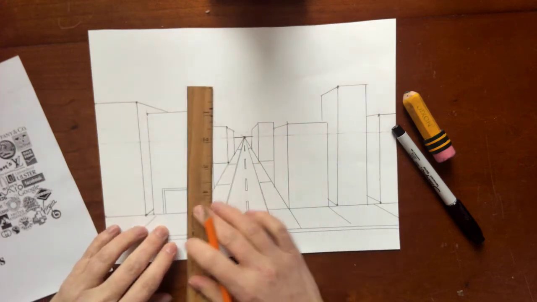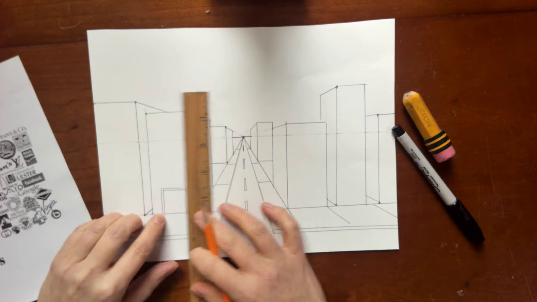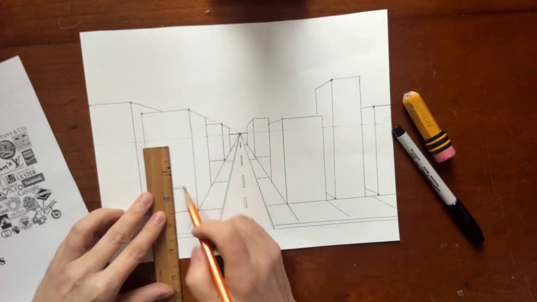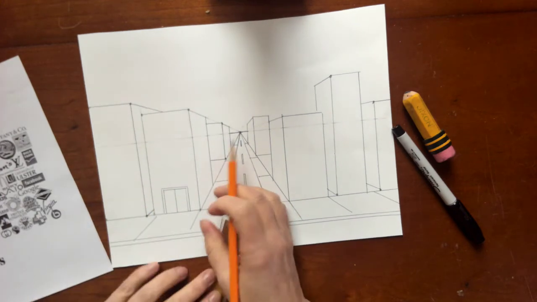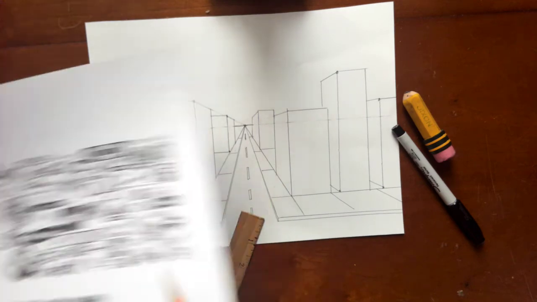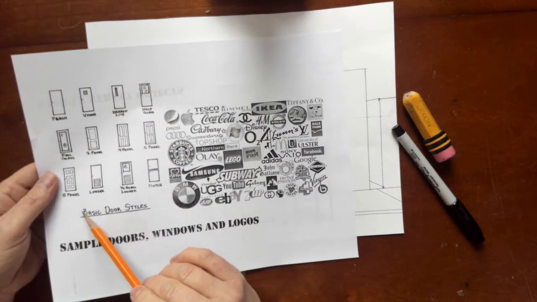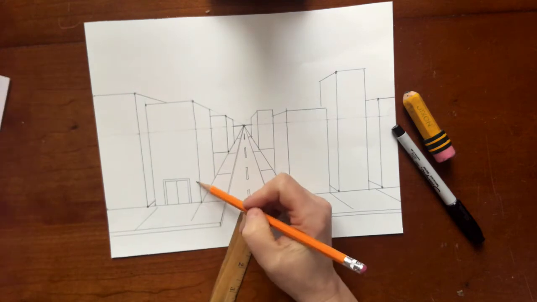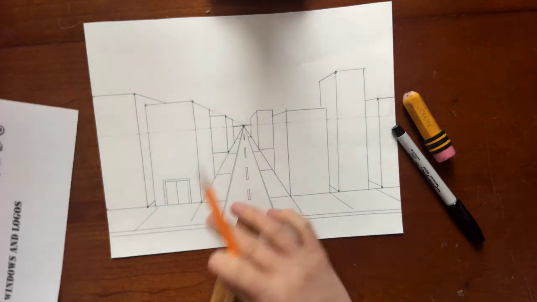Okay, so I'm not going to make this a single door. I'm going to have it be a double door. And then you want to think about looking at this. Do I want to have some of these little options, these panels? So then I would use a ruler to do those types of things as well.